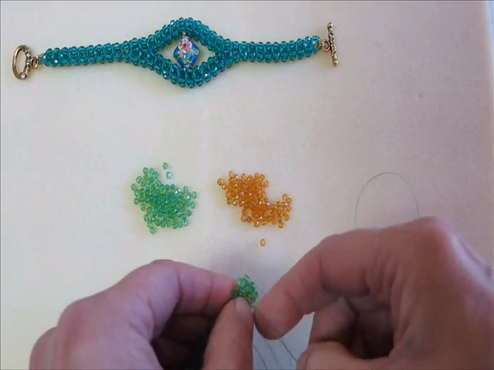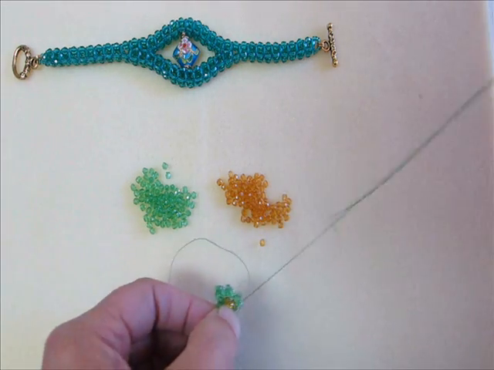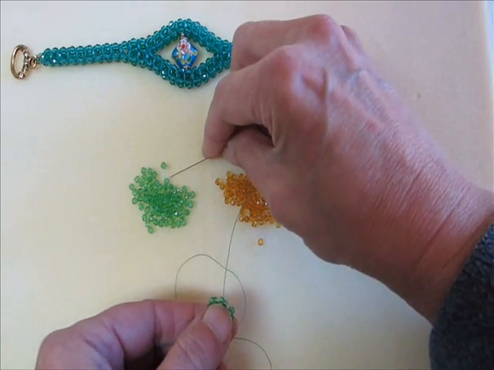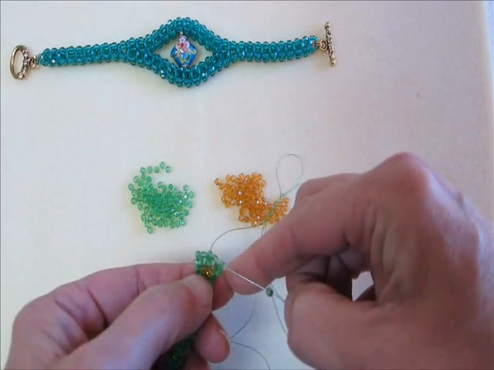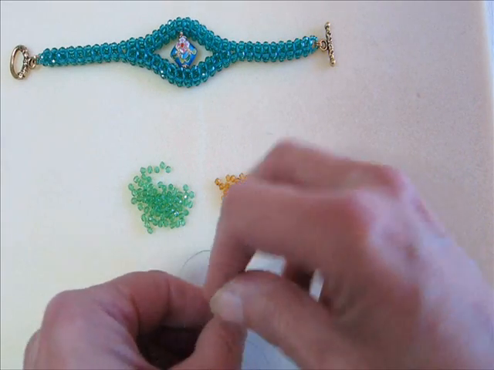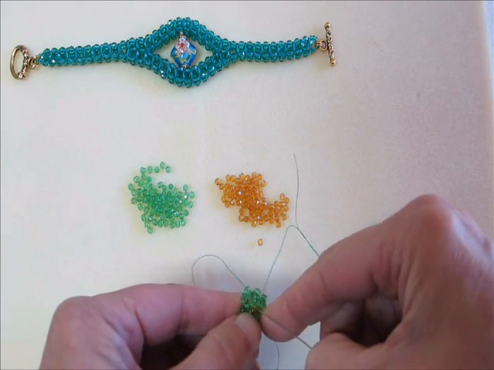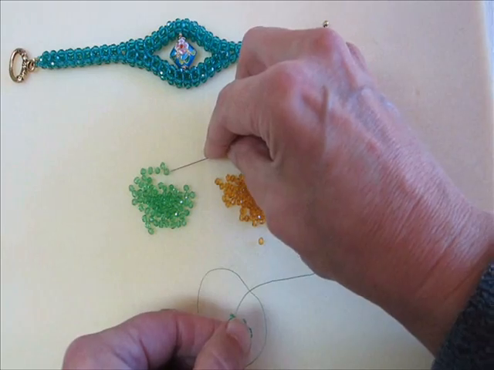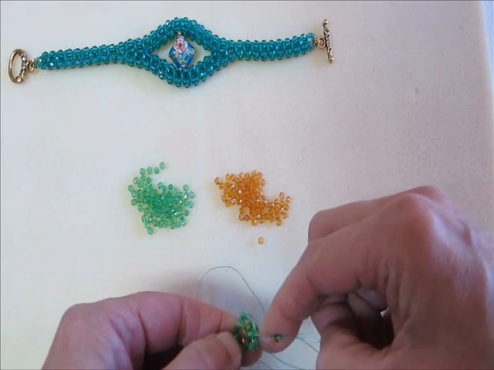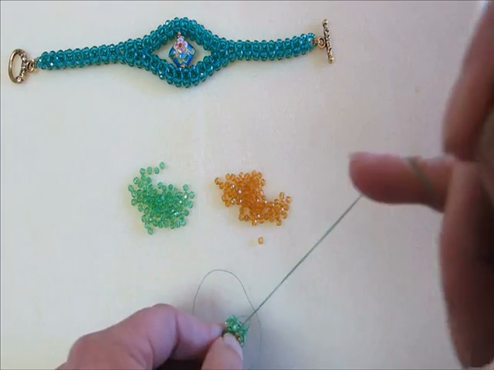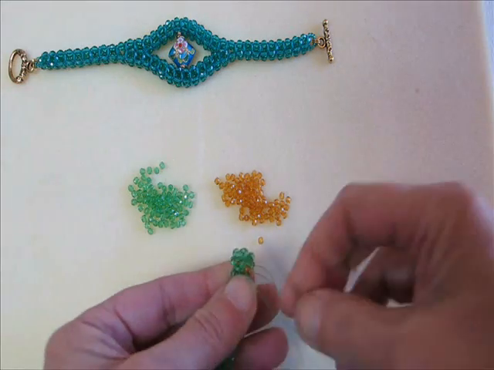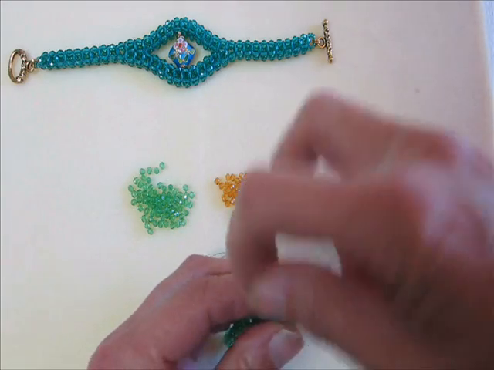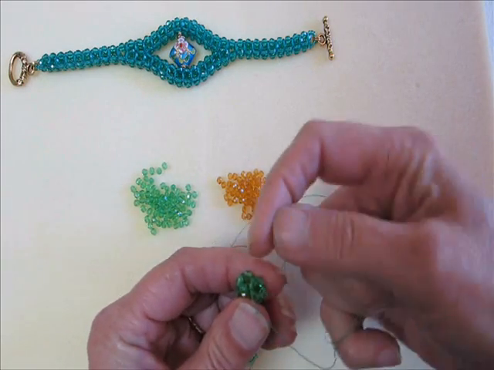Stitching around the bottom to the other side. Go through these two, add my 1, go through these two, add my 1, and up and out. Now what we see is that we have 2 bases of 4.